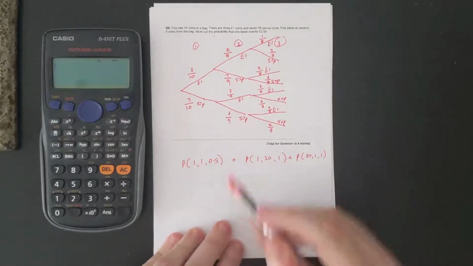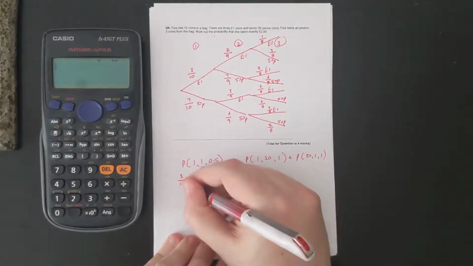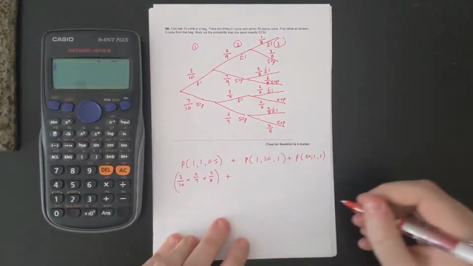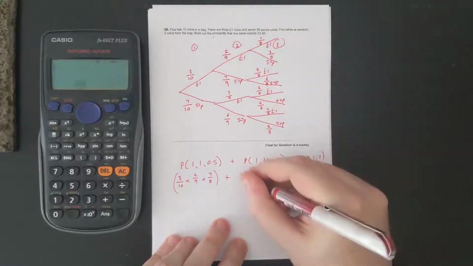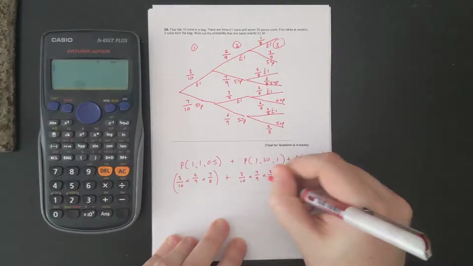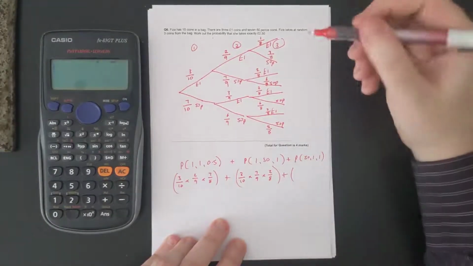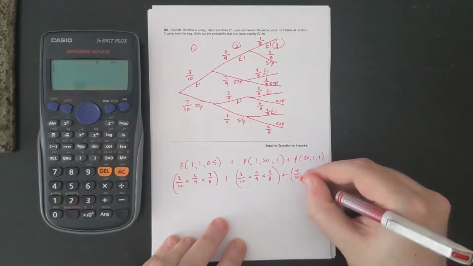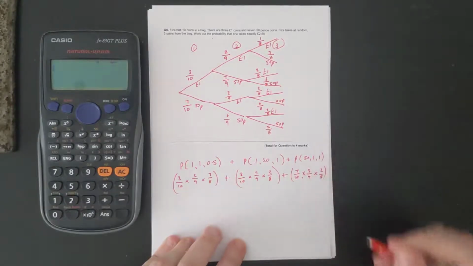So £1, £1, 50p is 3 tenths times 2 ninths times 7 eighths. Then £1, 50p, £1 is 3 tenths, 7 ninths, 2 eighths. And because all these are happening, I'm multiplying those probabilities. And then my final possibility is 50p, £1, £1, so 7 tenths, 3 ninths, and then 2 eighths.